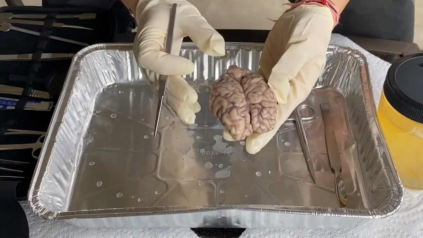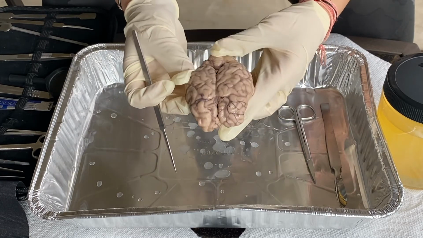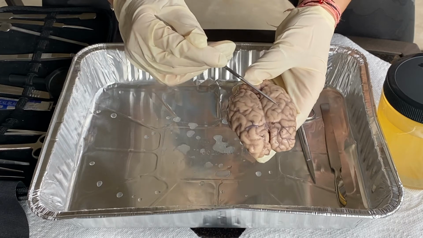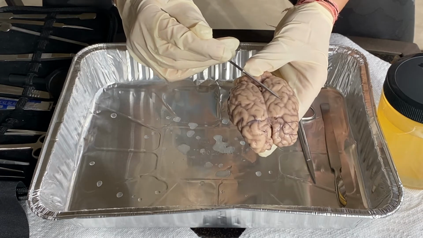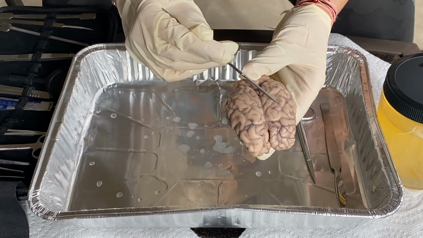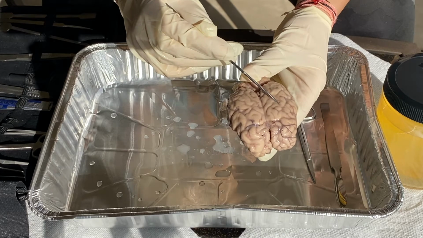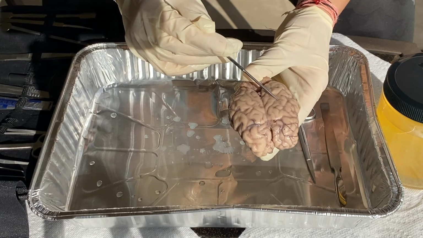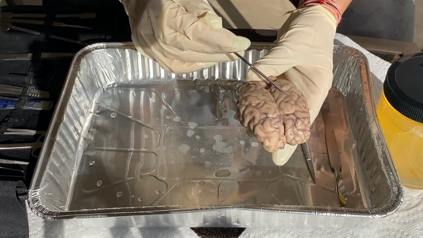So before dissecting the brain, I'm just going to analyze and discuss some of the external structures. For example, this is the left hemisphere, and the left side of this represents the left side of the brain, and it's basically responsible for controlling the right side of the body, because it's contralateral. It also performs tasks that have to do with logic, such as science and math, as well as language and speech, and it's often called the dominant hemisphere.